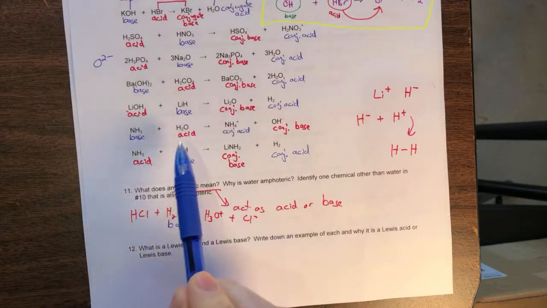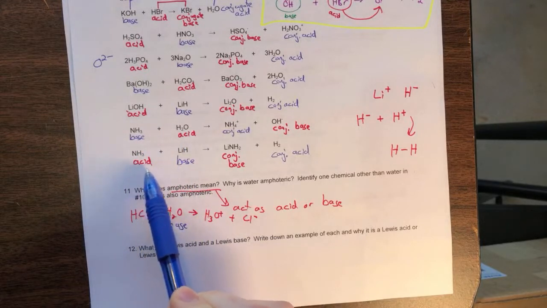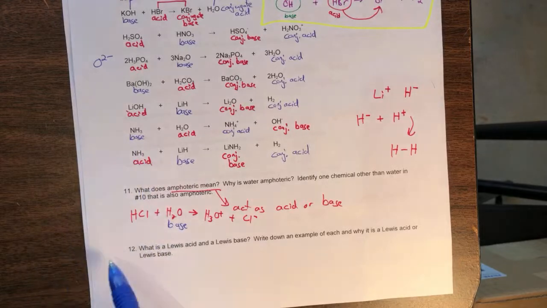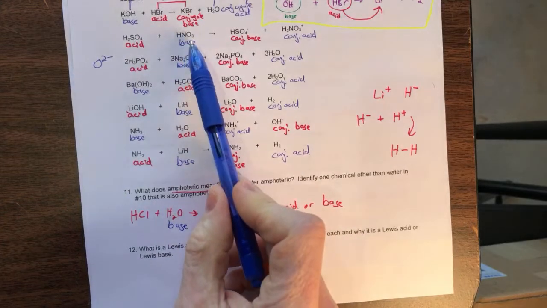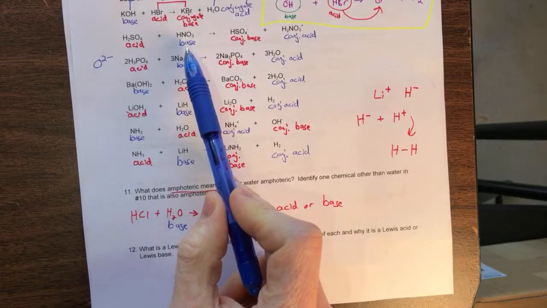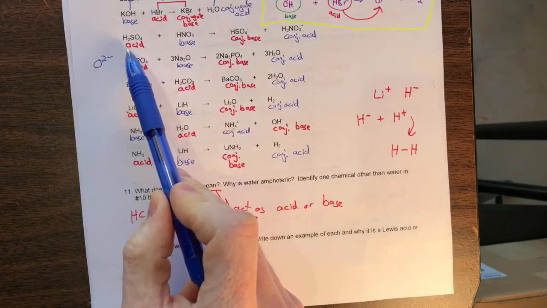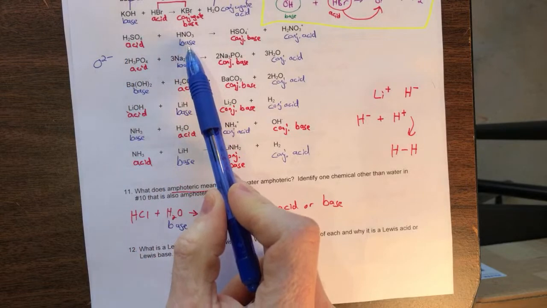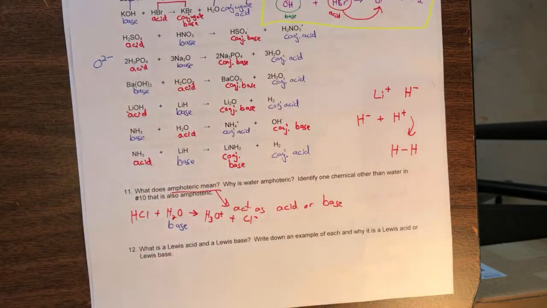NH3 can act as either an acid or a base, and even some other things that we have up here can act as both acids and bases. So a lot of things are amphoteric, not everything, but a lot of things, just depending on their circumstances. For example, nitric acid is typically not amphoteric, but it can be. Nitric acid, when you mix it with sulfuric acid, can act as a base, and so nitric acid itself is amphoteric.